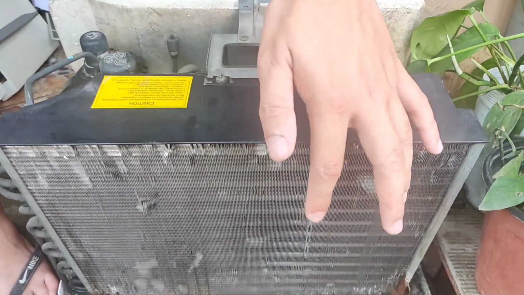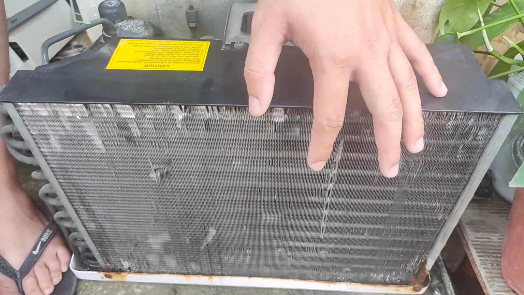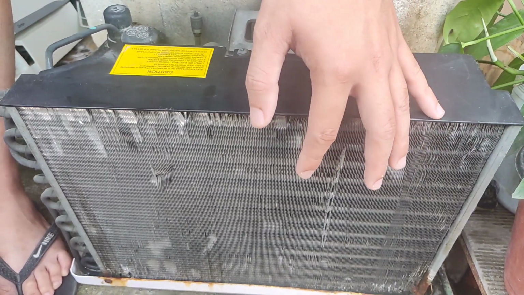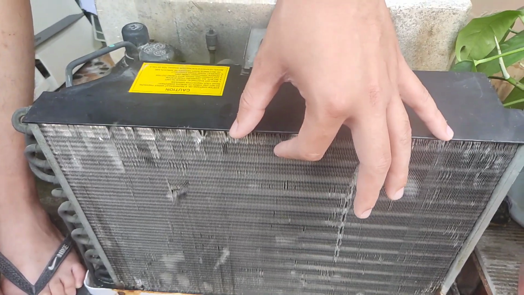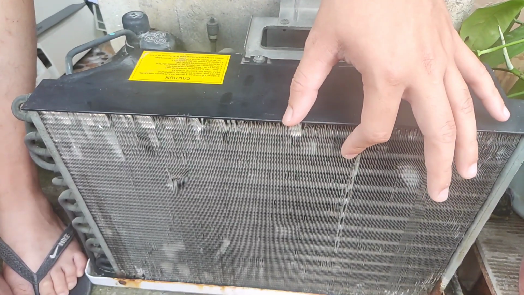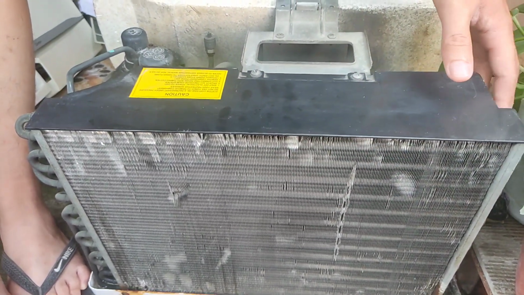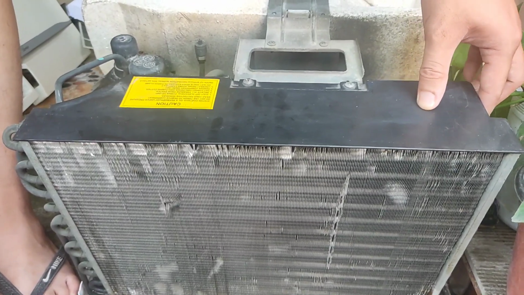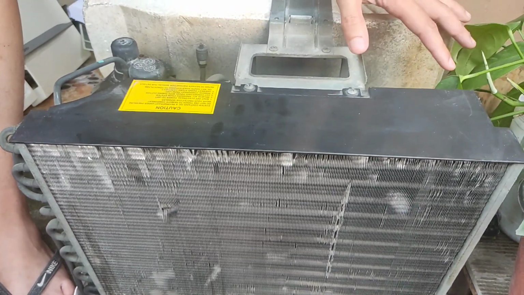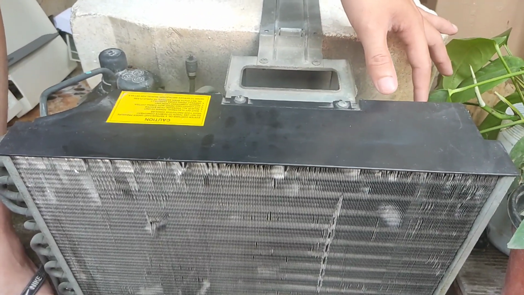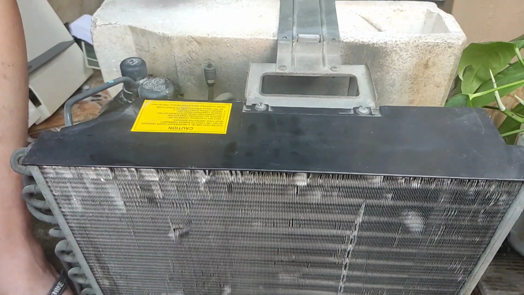The work of the condenser was to reject the heat. The high temperature will turn into low temperature. After that, if the heat flows outside the condenser, the state was already high pressure and low temperature liquid refrigerant.